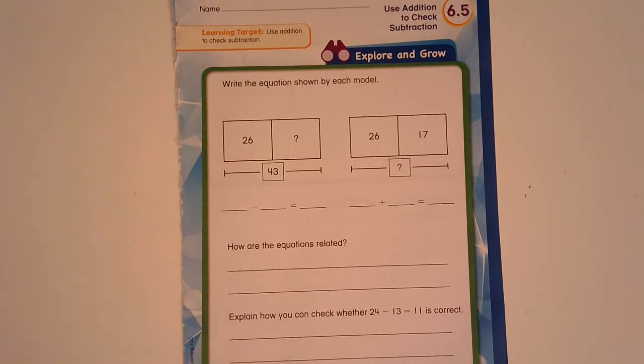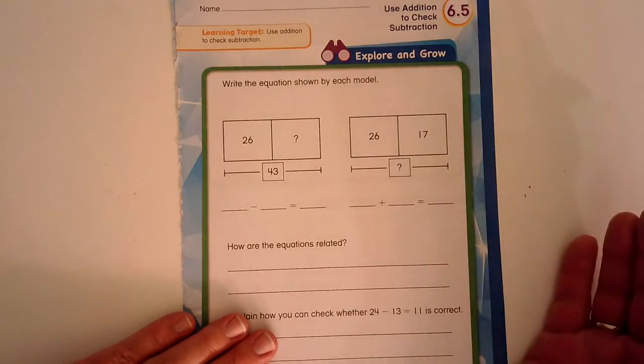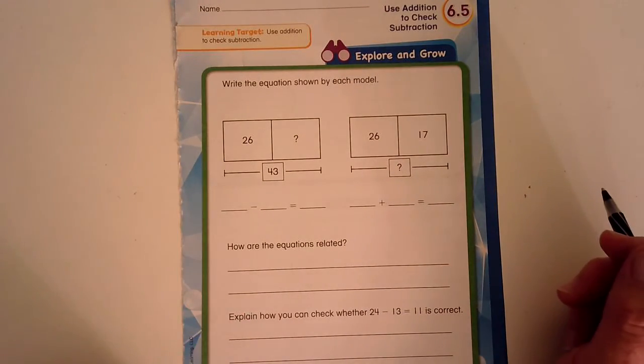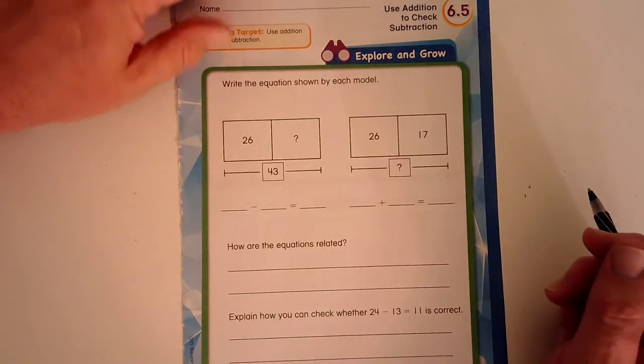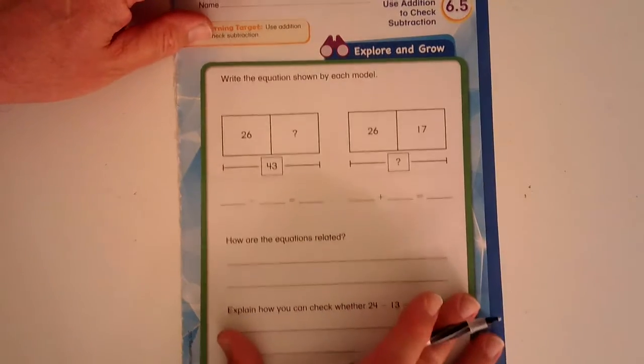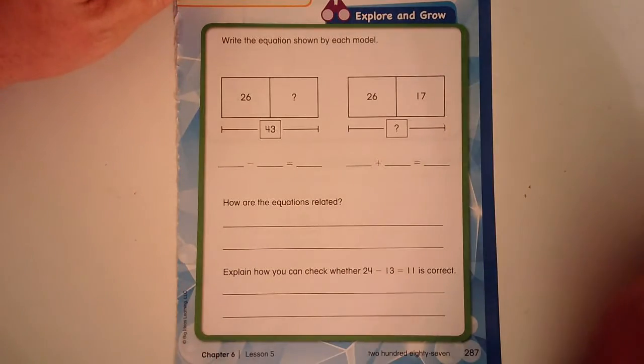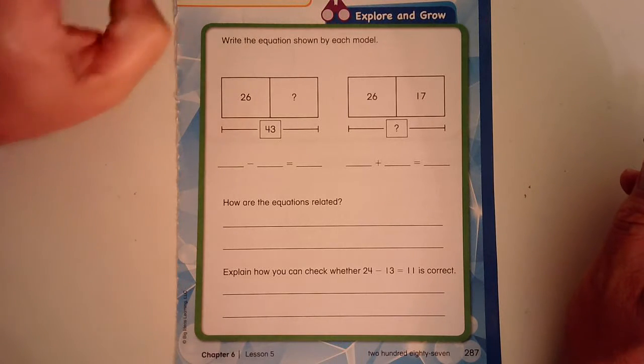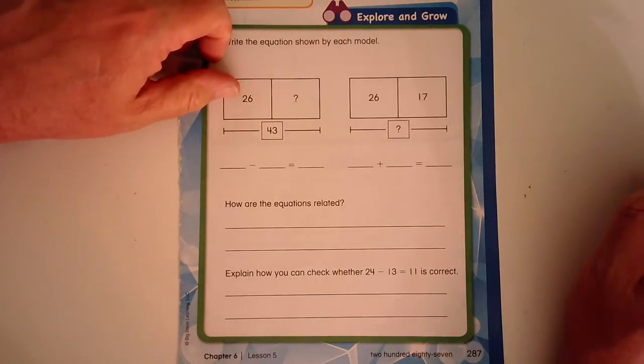Now, what we can do is figure out which one of these problems we want to do first. As I explained in the classroom, mathematicians are not lazy, but they like to find the easiest way to do things.